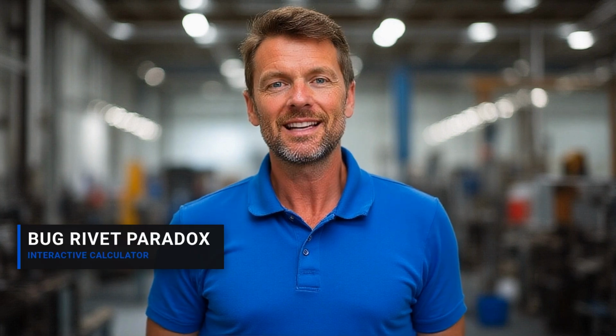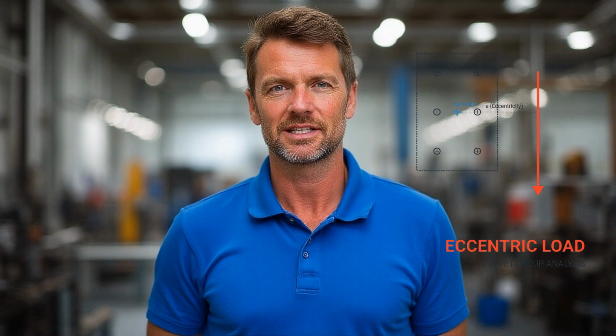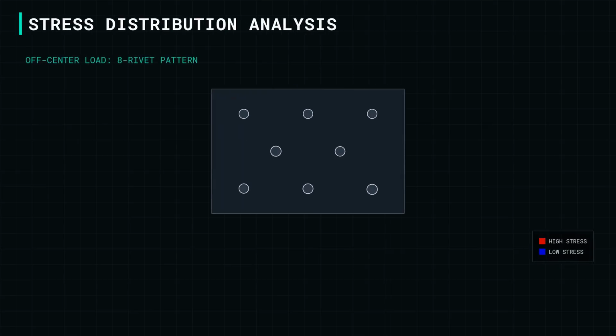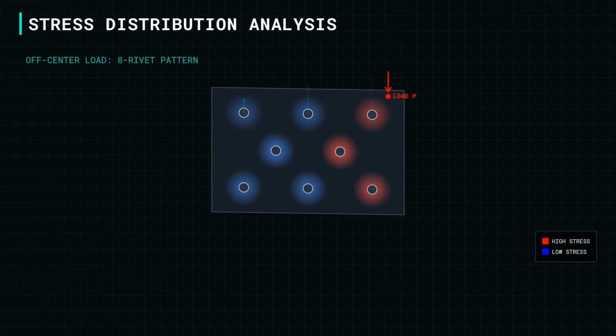Fellow engineers, let's talk about the Bug Rivet Paradox Interactive Calculator. This tool solves a critical problem we face when designing riveted joints under eccentric loading conditions. When loads aren't perfectly aligned with the rivet group centroid, we get complex stress distributions that can lead to premature failure if not properly analyzed.